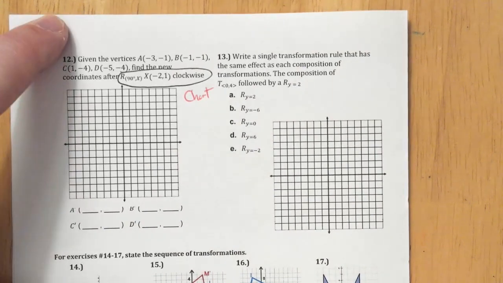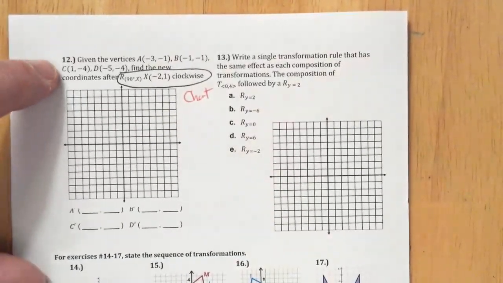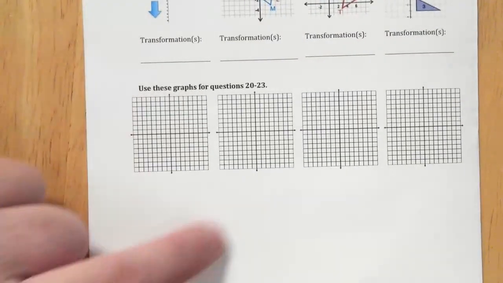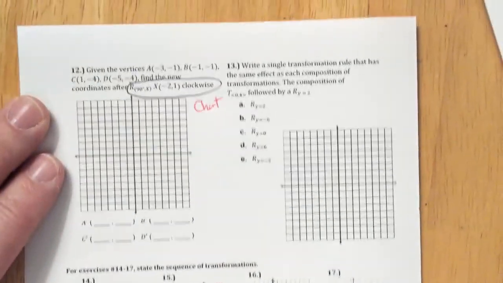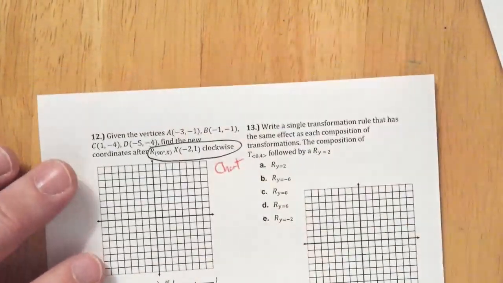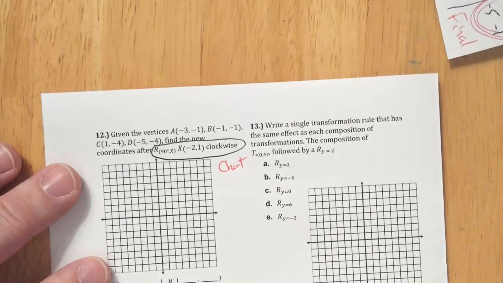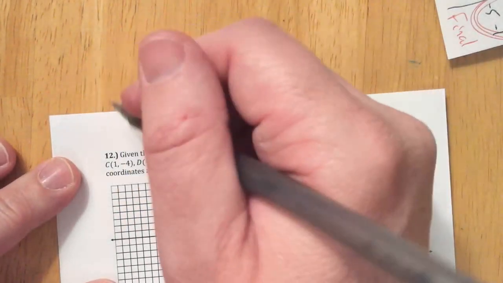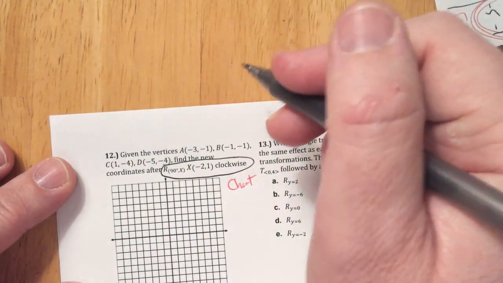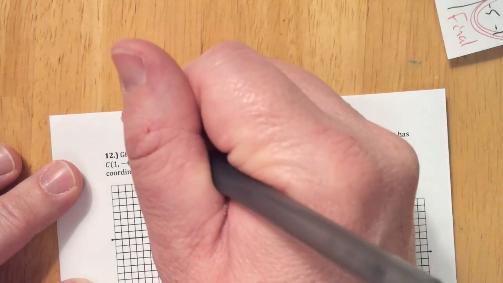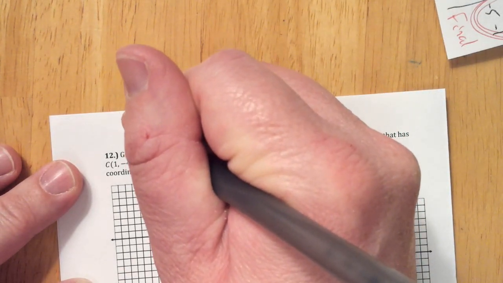If up here's not enough space for you, because there's 4 coordinates, there's a bunch of space down here at the bottom. So you can use that. So we're going to do our original coordinates.